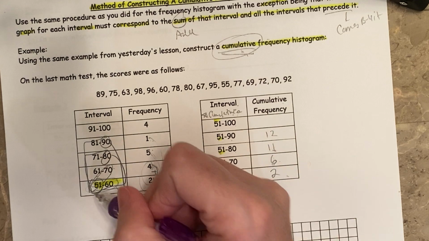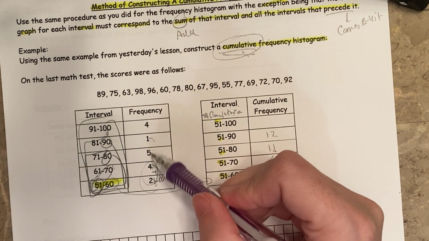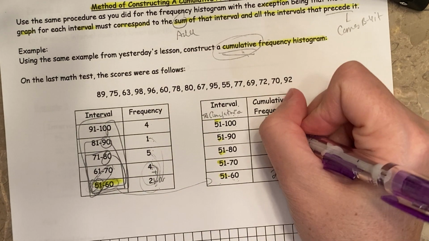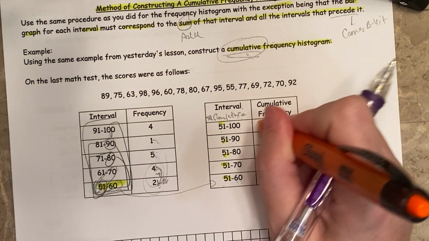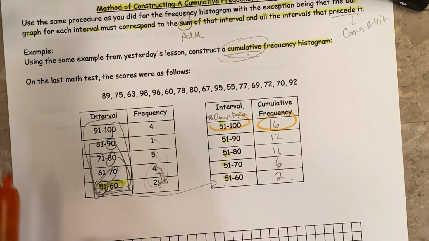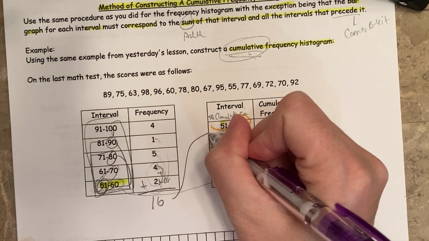And the last one, 51 to 100. Now you're talking about the whole entire table. So 4, 1, 5, 4, 2, add them all together. You will get 16. Now what I want you to notice is that this number here and the total frequency have to match.